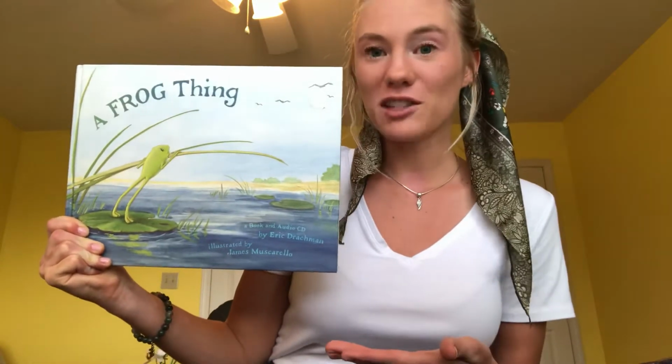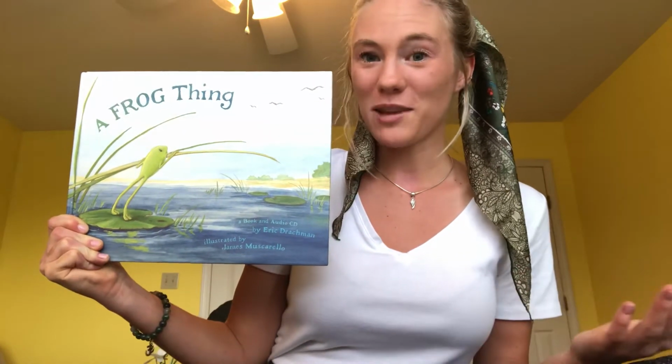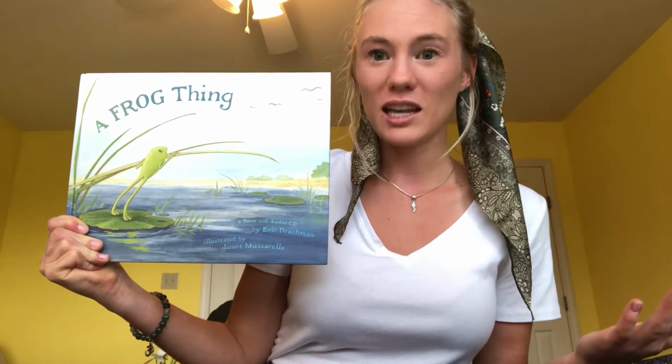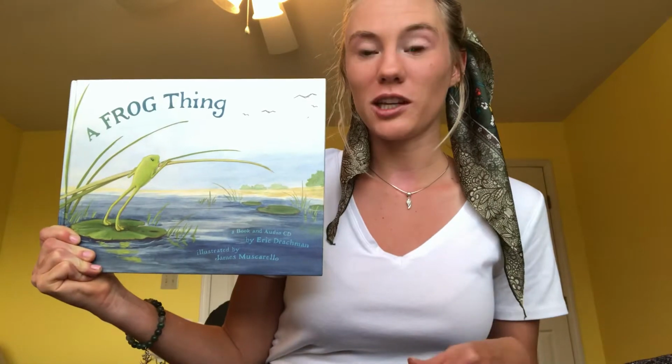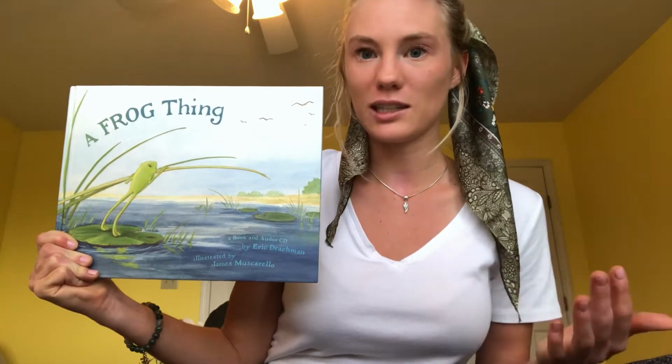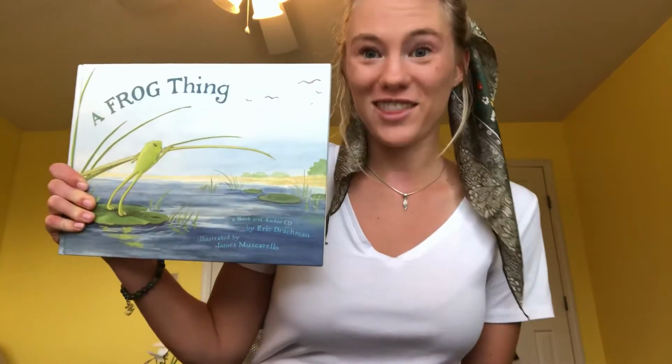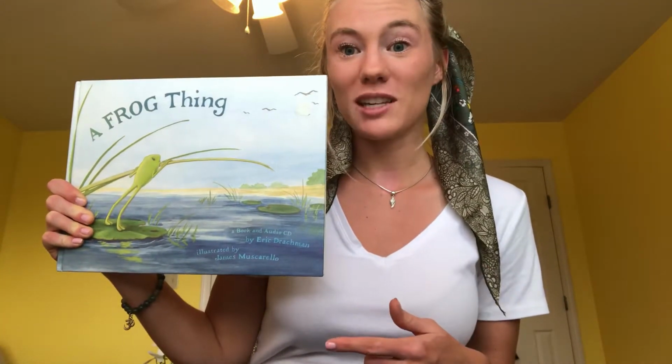So the reason I have this book for you all today, besides it being an awesome story with great pictures, is that it's really good for working on identifying the moral or the lesson of the story. So basically, a moral lesson is something that you can learn from the author or main character and apply to your life. You might have heard that folk tales and stuff often have a moral or theme of the story, but so do books like A Frog Thing.